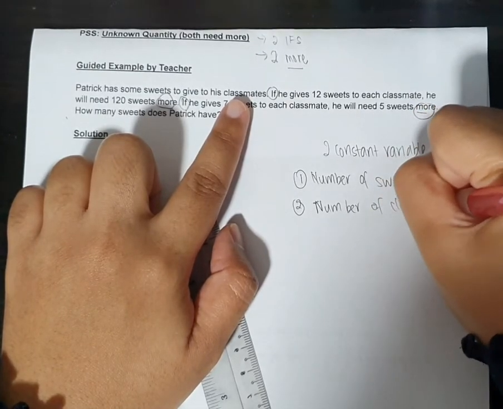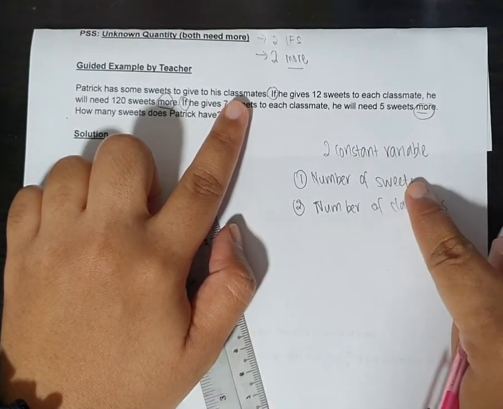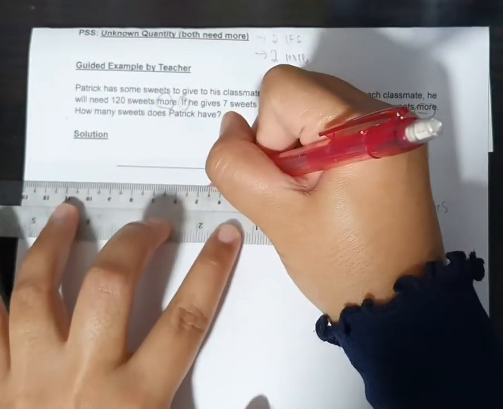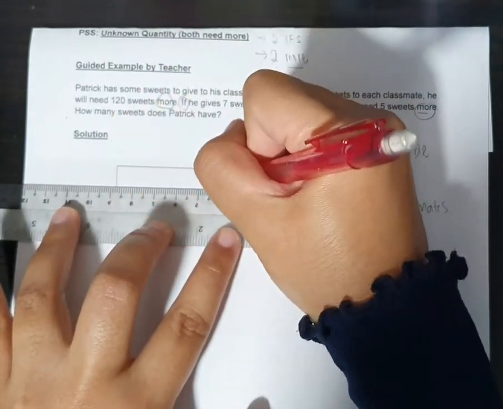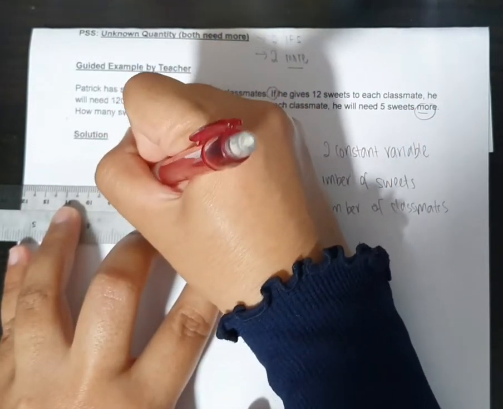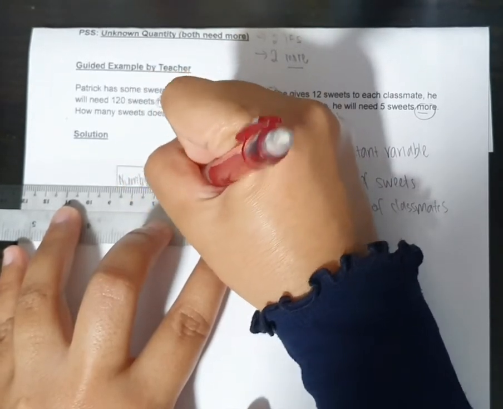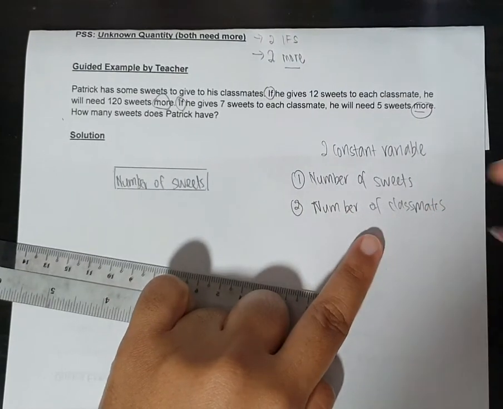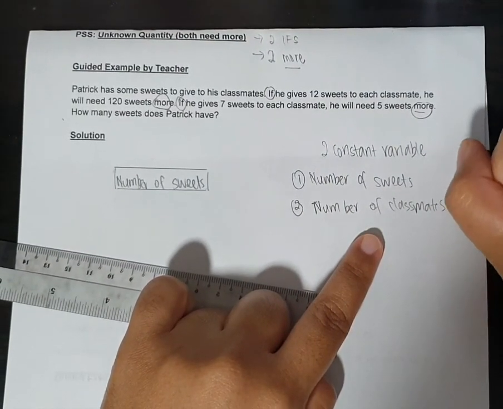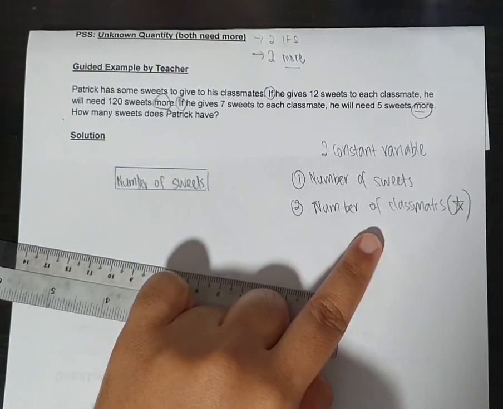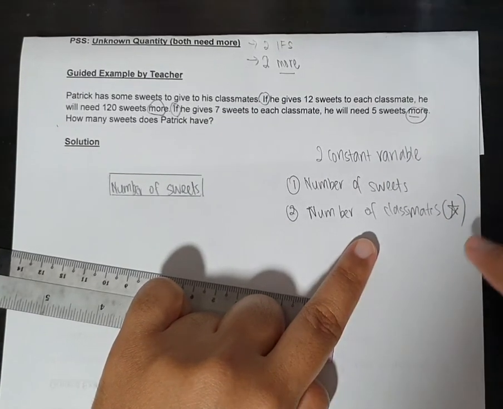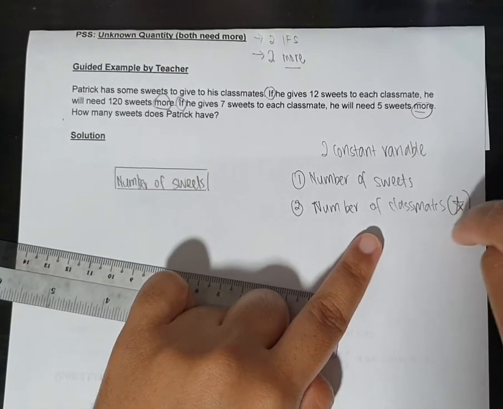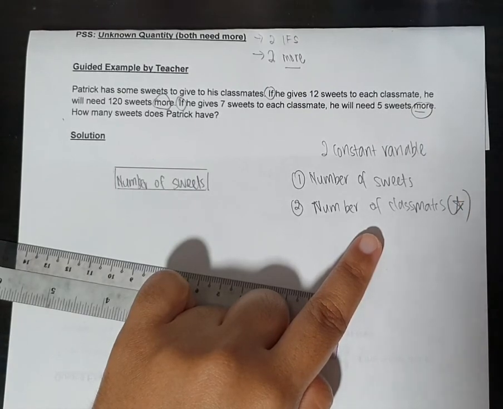So what are you trying to distribute here? Sweets or classmates? You are distributing sweets. So we're going to start with sweets first. Okay, so if this is the number of sweets, right? So the number of classmates is the one that we're going to use a symbol for. So this time around, I'm going to use a star. Unlike the previous video, where I used a stickman, you can use other symbols except for a circle. Remember we talked about that because a circle looks a bit like 0.